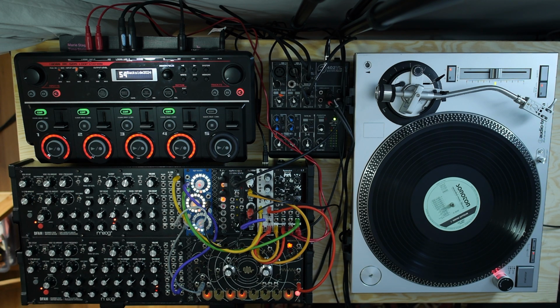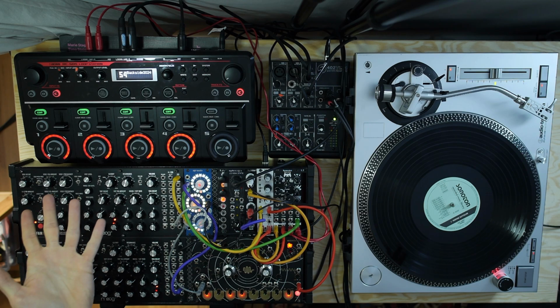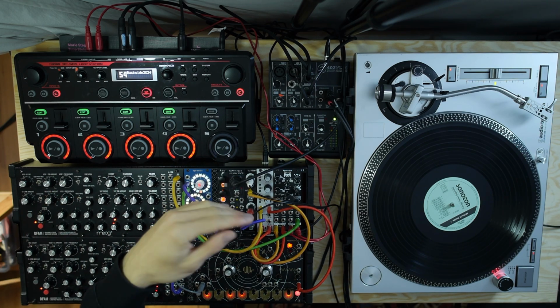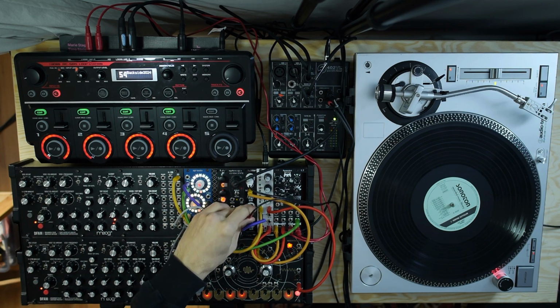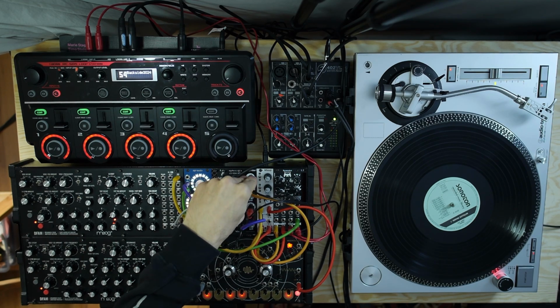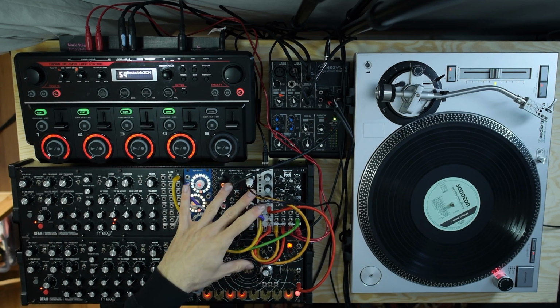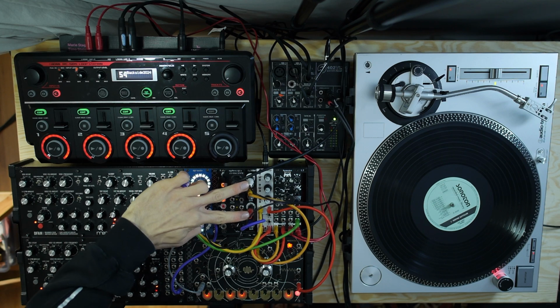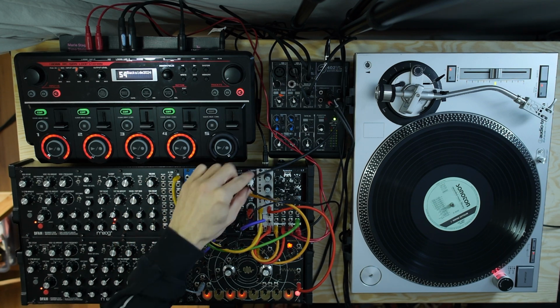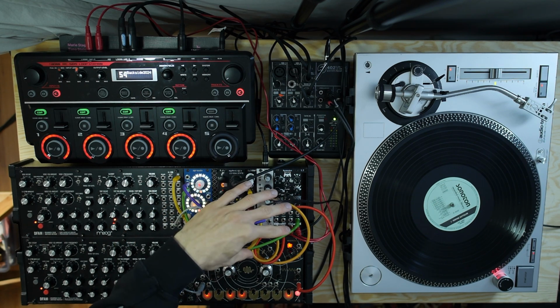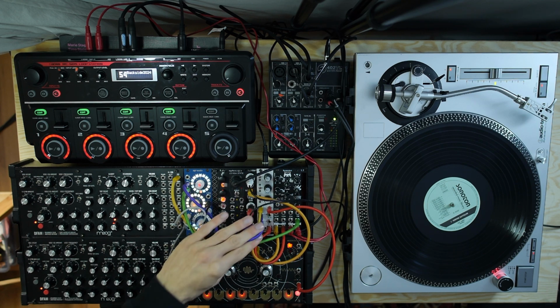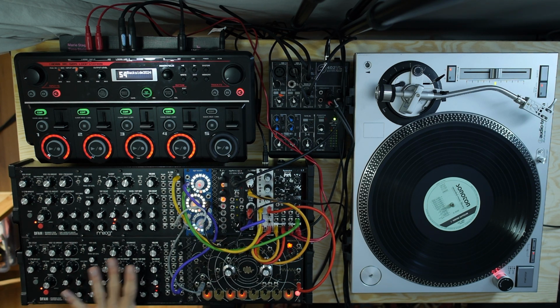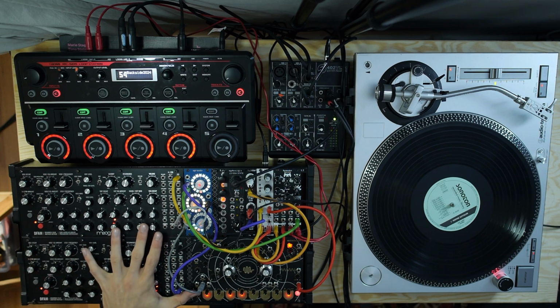And the next step is I want to explain to you how I connect it with the modular. I have two inputs. One input is for just feeding it into the modular.